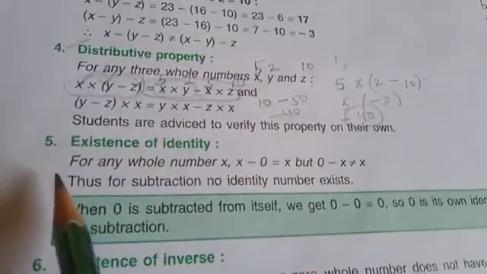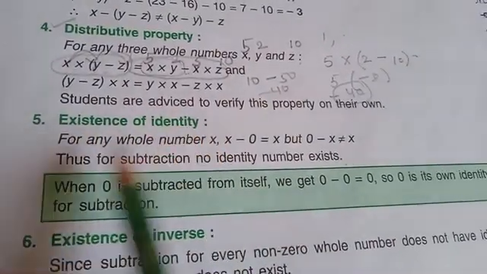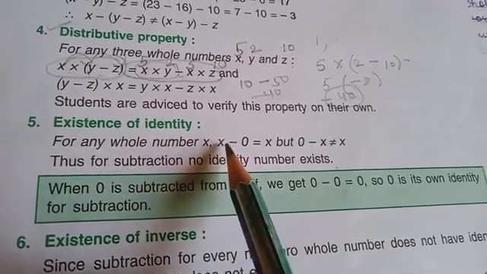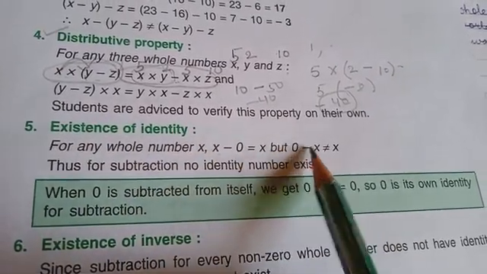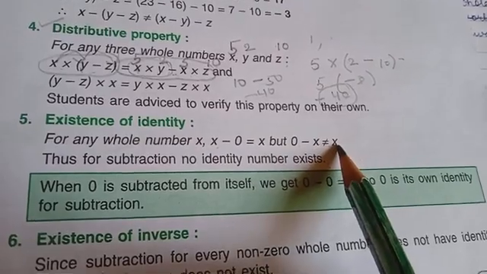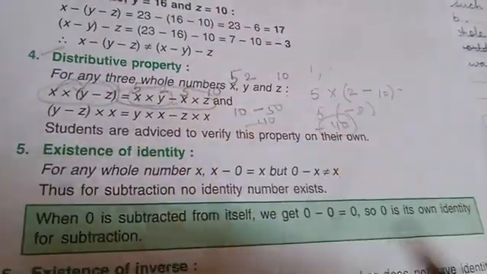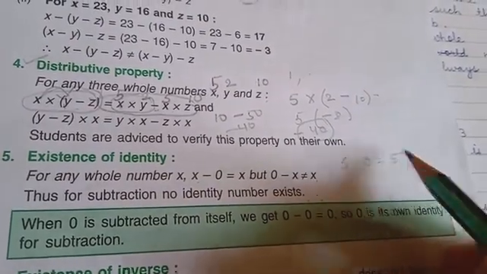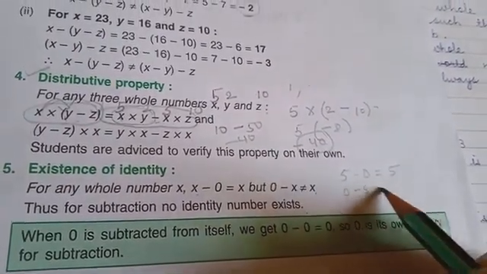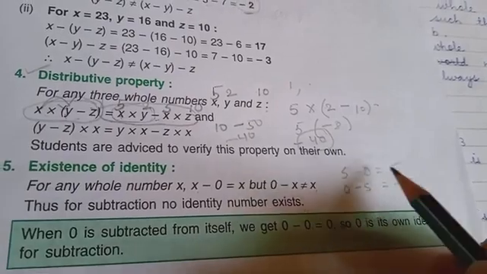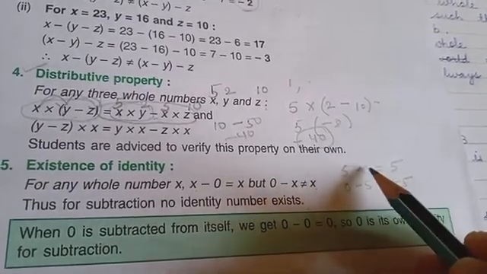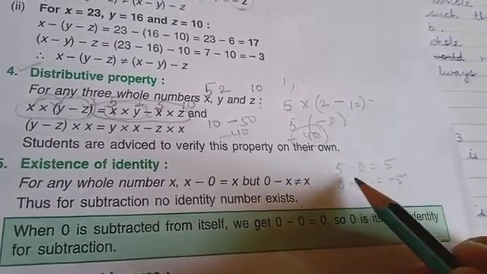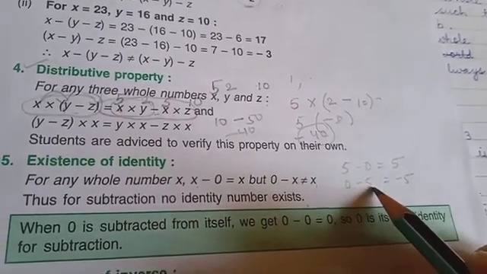Now the fifth one, existence of identity. For any whole number x, x minus 0 is x, but 0 minus x is not equal to x. It means when I write 5 minus 0, I will get 5. But 0 minus 5, I will get minus 5. It means x minus 0 is not equal to 0 minus x.